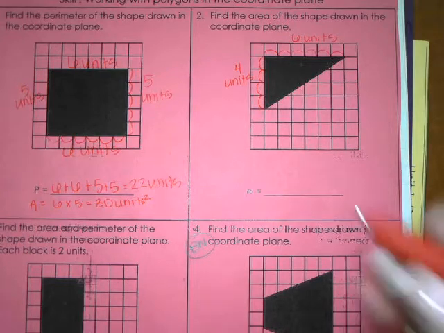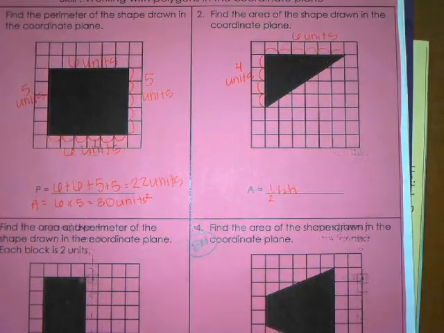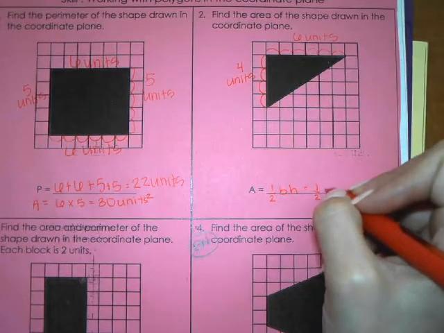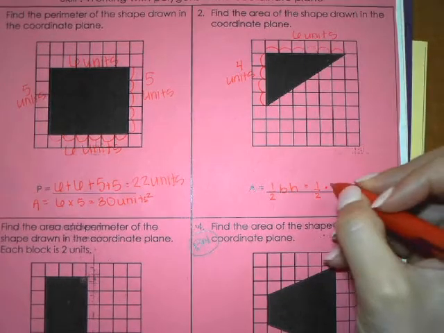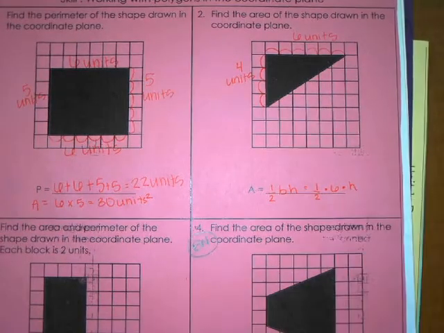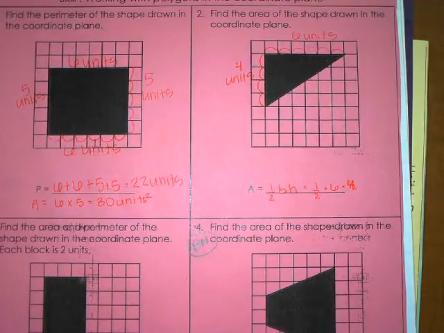Okay, so Eliza just told me, guys, its area equals 1/2 base times height. So 1/2 base times height. So when you plug it in, it is 1/2 times your base. What's my base? My base is 6 times your height. My height is 4. Okay, and then everyone tell me what you got for that answer.